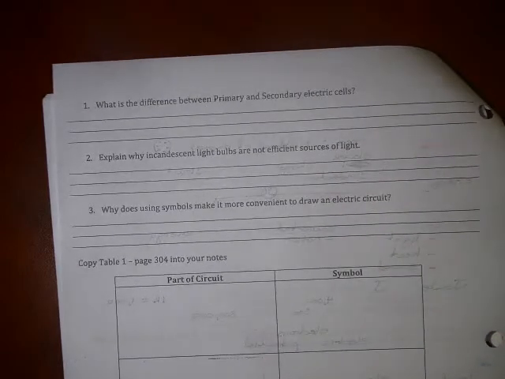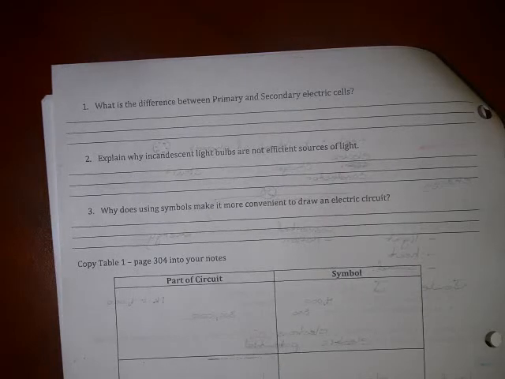Now, you can get this information if you do not even have a hard copy of a textbook. There is a digital copy in today's lesson, so please avail yourself of that, okay? So, the difference between primary and secondary electric cells.